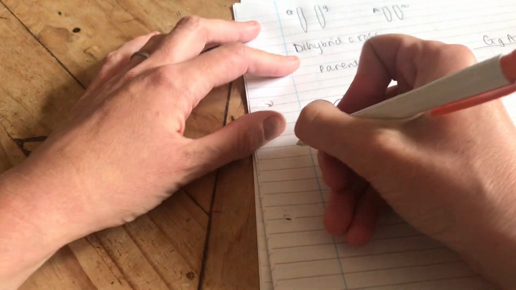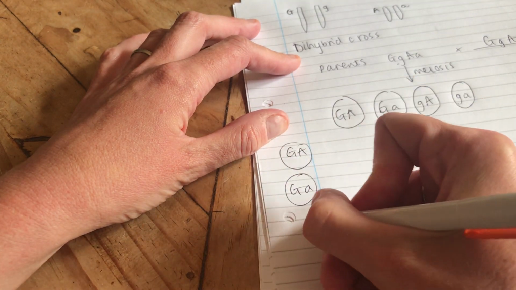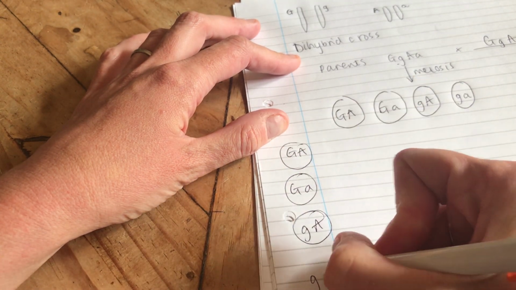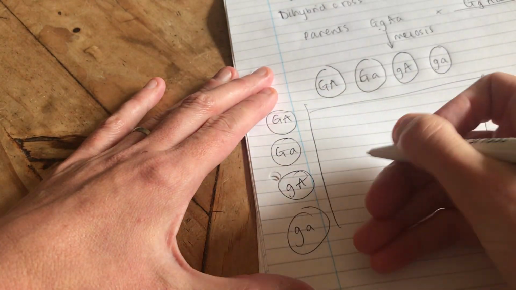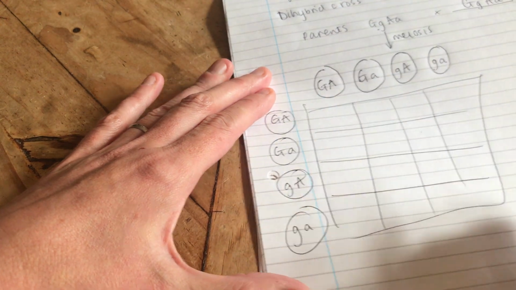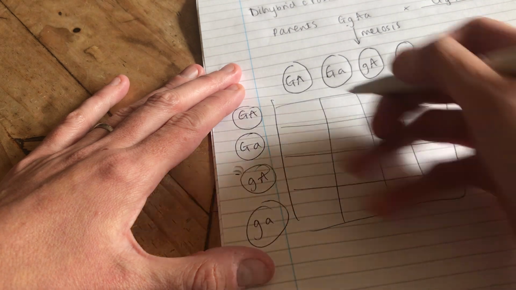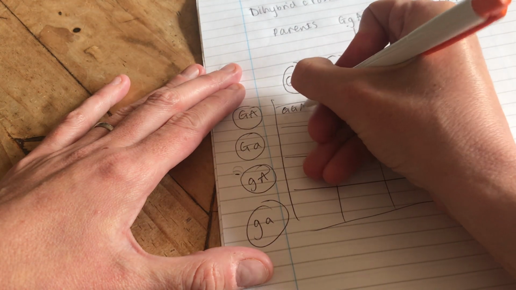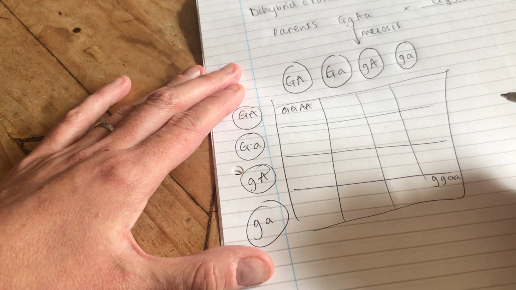And then we would have our Punnett square. I'm just being a bit lazy here and not drawing everything out properly. And we had that massive Punnett square, and we had 16 possible combinations of offspring, ranging from big G, big G, big A, big A, down to little g, little g, little a, little a.